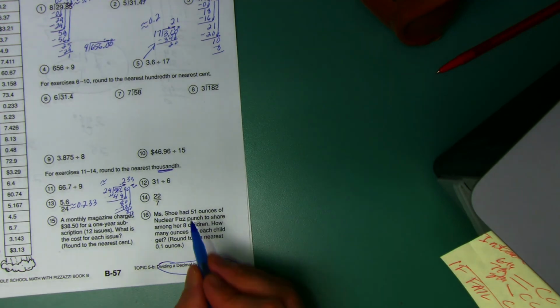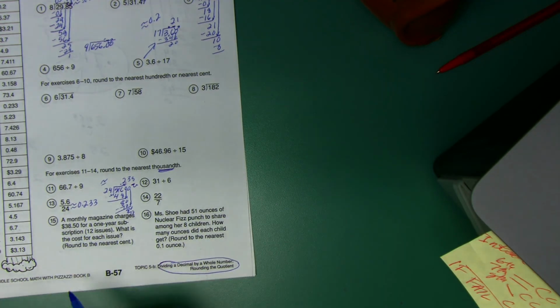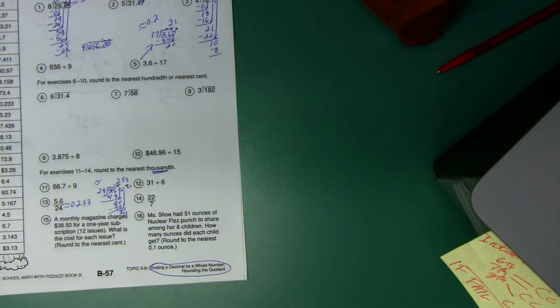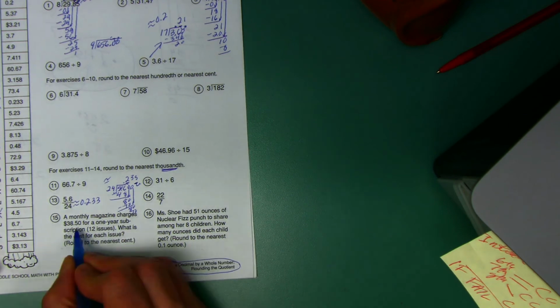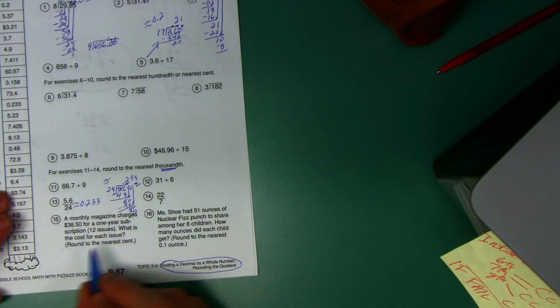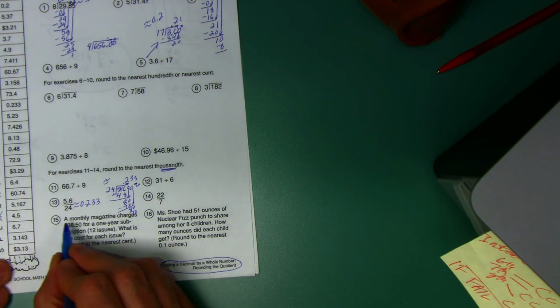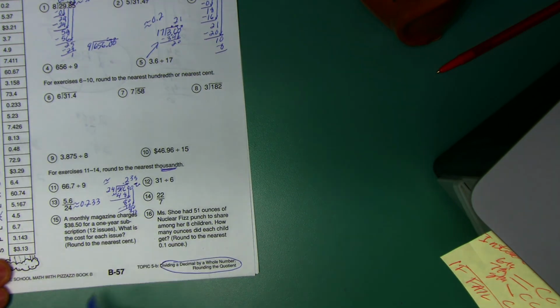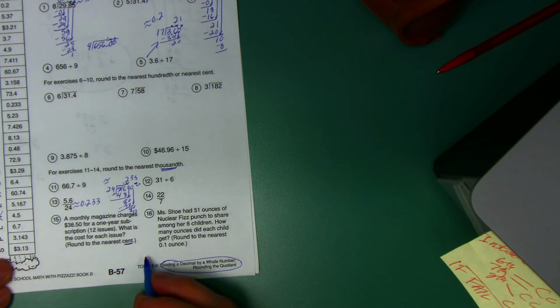All right. Let's do the word problems for you since you're watching the video and you're still here. All right, almost 10 minutes in. A monthly magazine charges $38.50 for a 1-year subscription, 12 issues. What is the cost for each issue? So I'm going to divide $38.50 divided by 12. Now we're rounding to the cent. That's the hundredths place.